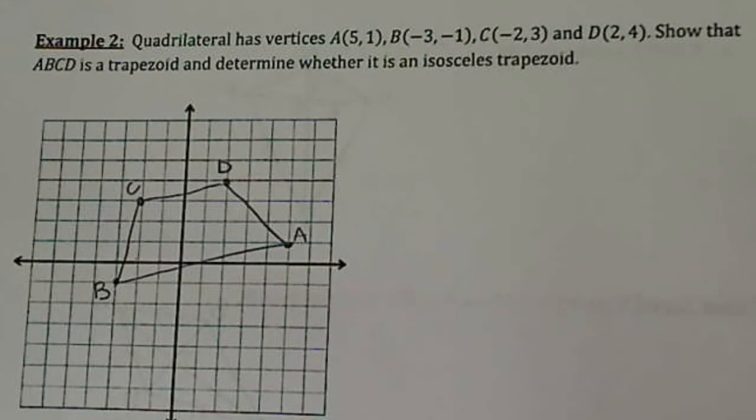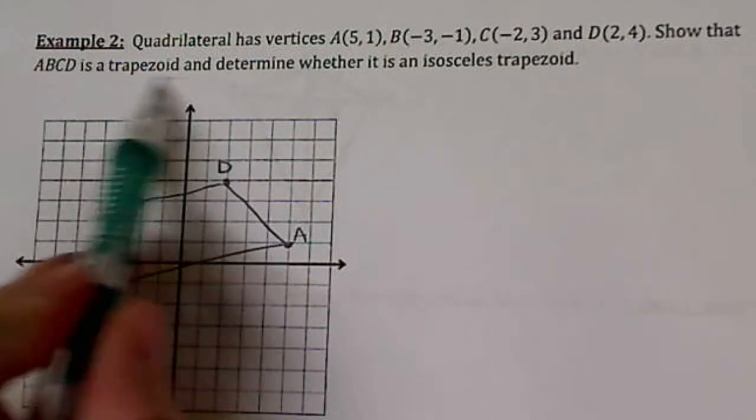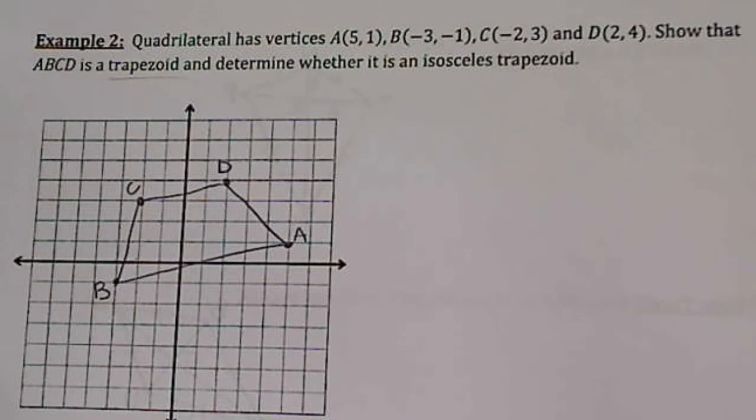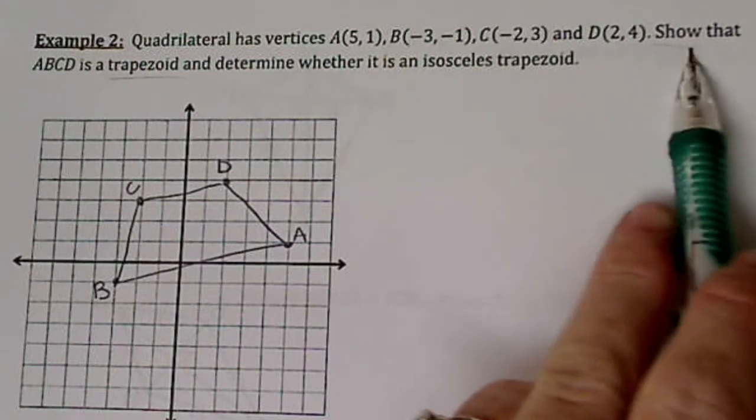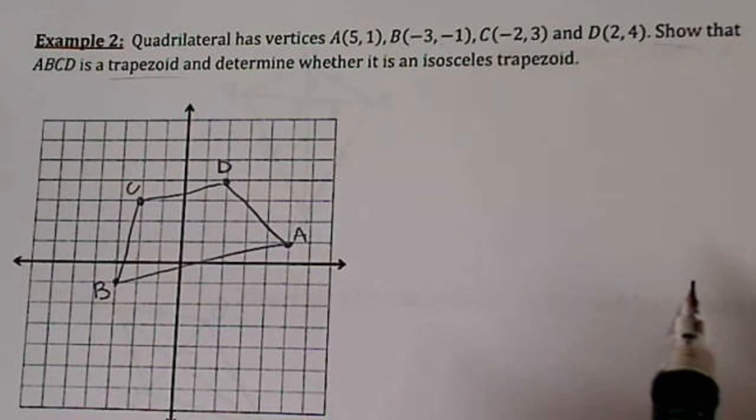Okay. We have here a quadrilateral that appears to be isosceles. We do know that it is a trapezoid. Well, actually, we need to show that it is. We don't know that yet. It appears that it is.